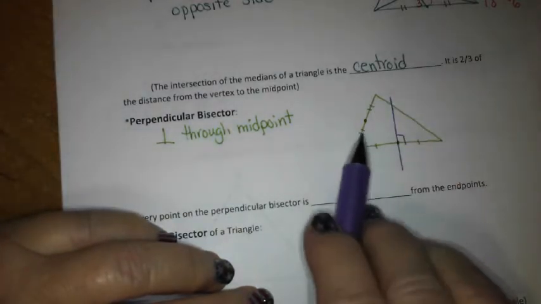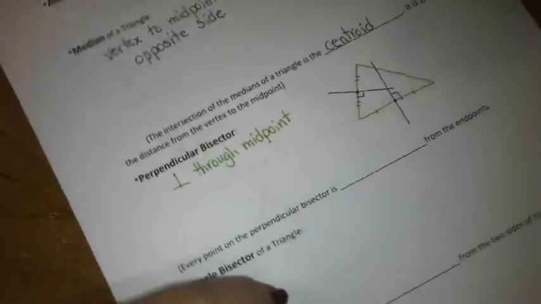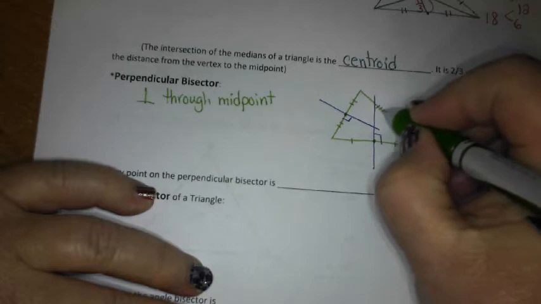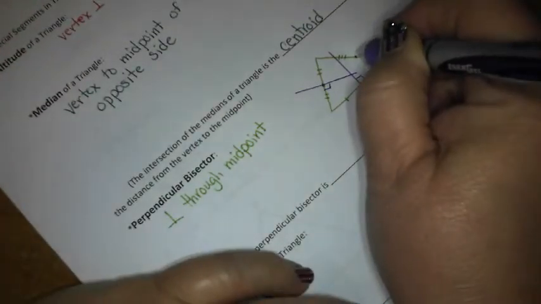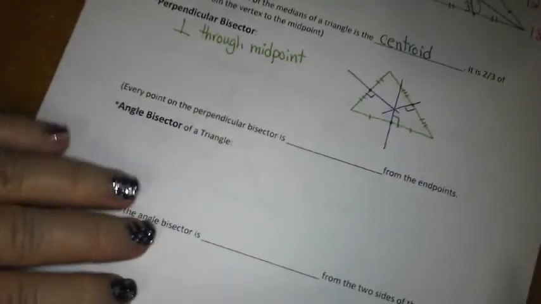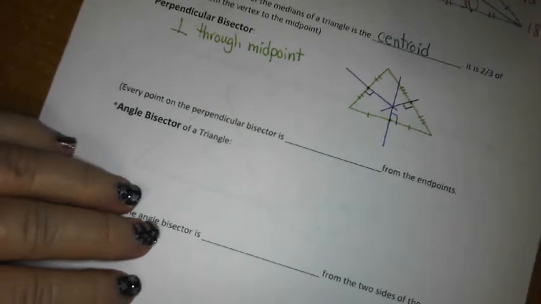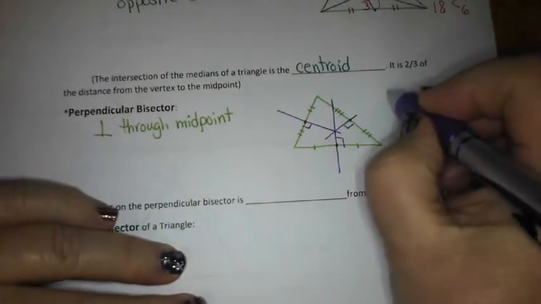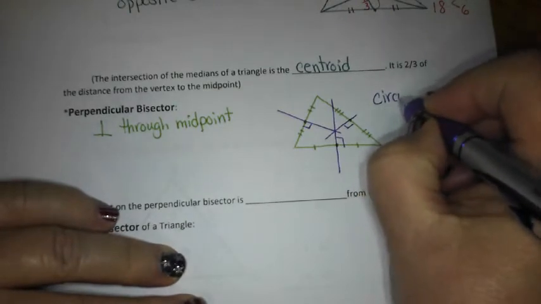So here's another one. Let's say that that's the midpoint, and I'm going to draw the perpendicular bisector of that side. And we'll do the same thing here. I'll make that a midpoint. And if I draw, oh, this is not really very accurate there. Close enough, the perpendicular bisector. You'll notice again, there's another point of concurrency. This one is called the circumcenter.